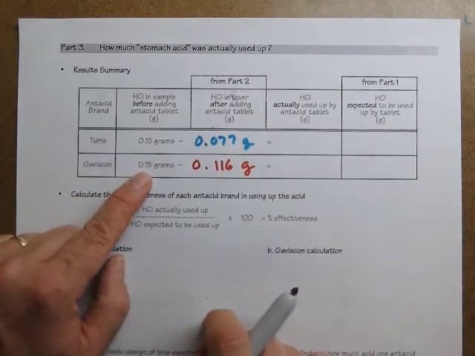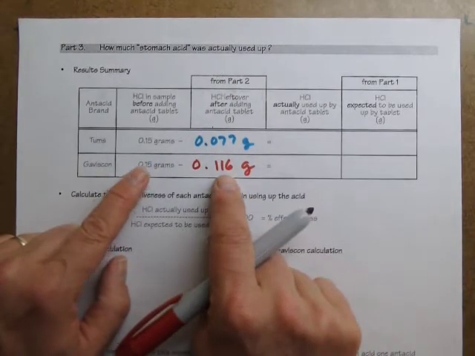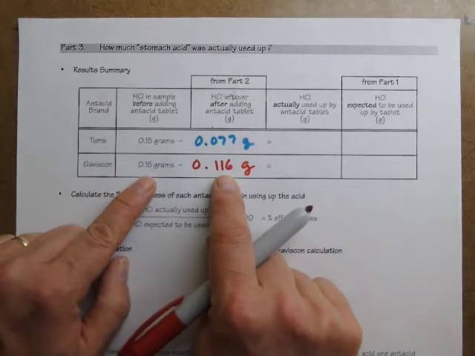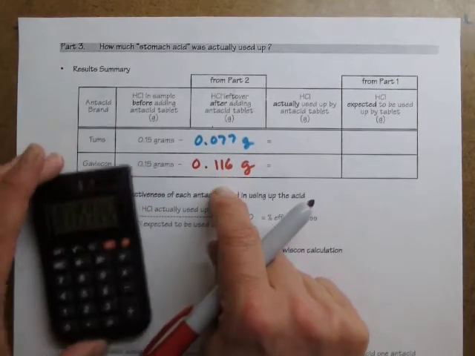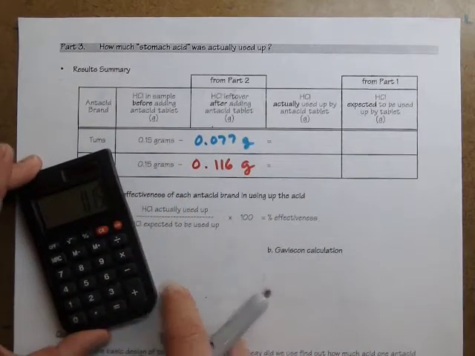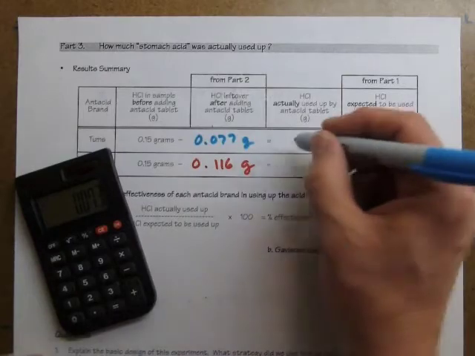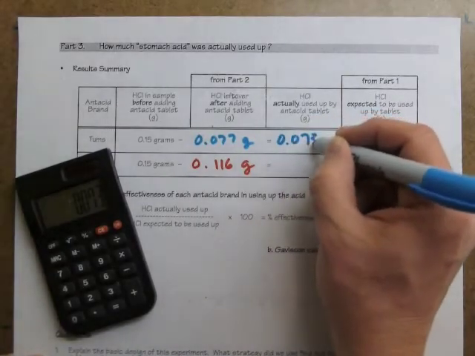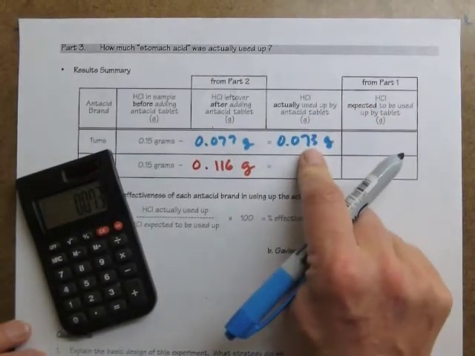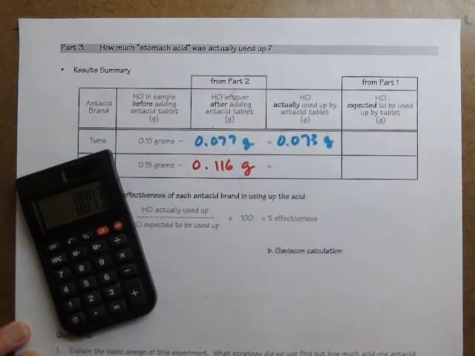Of the 0.15 grams in the Gaviscon sample, this is how much remained out of the amount that was started with. And so how much was used up? Let's subtract to find out. So the 0.15 grams that was originally in there minus how much was left is 0.073 grams. That's how much acid the Tums actually used up out of the acid that was in the sample to start with.